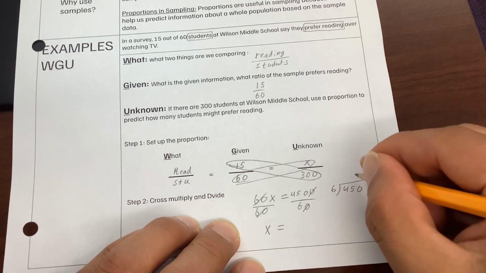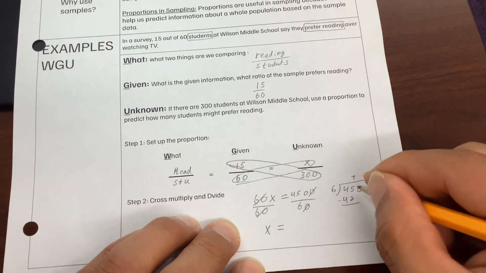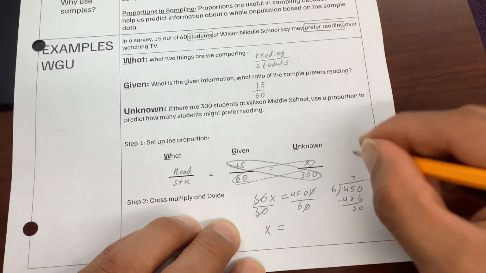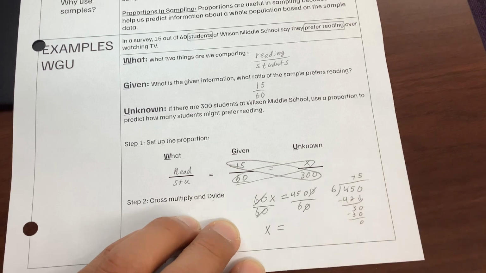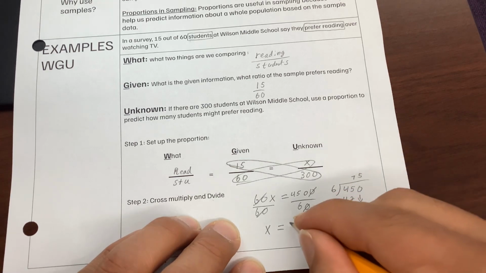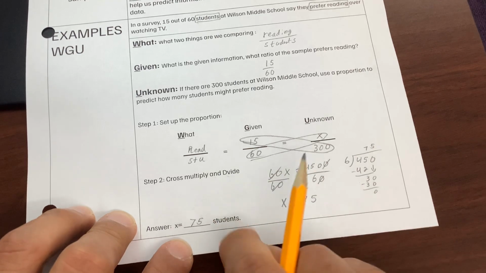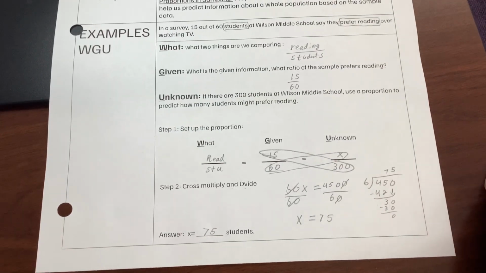So I know that 6 times 7 will get me close to 45, so I'll put down 42. 45 minus the 42 will give me the 3. 4 minus 0 will give me 0. I'm going to bring down this next 0. 6 times 5 gets me the 30 that I'm looking for. And then I have no remainder, so I'm good to go. 75 students is the answer. So I have 75 students who would prefer reading over watching TV.